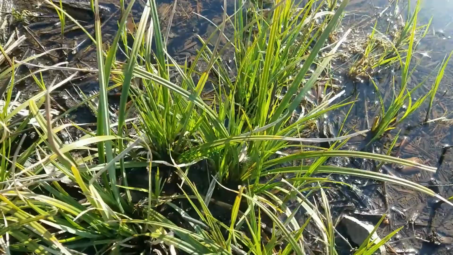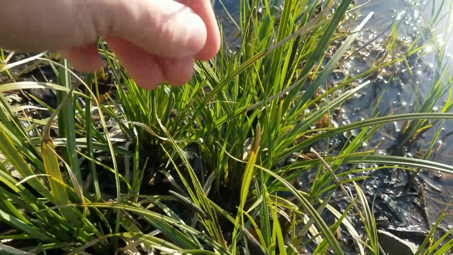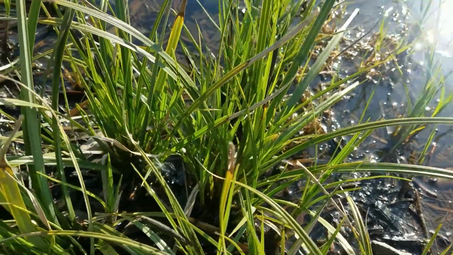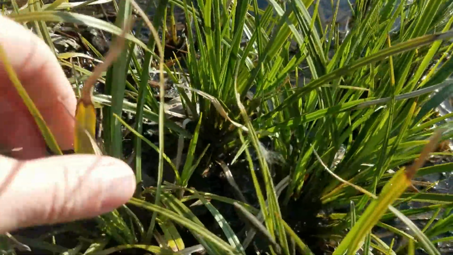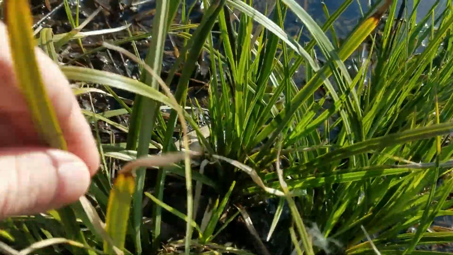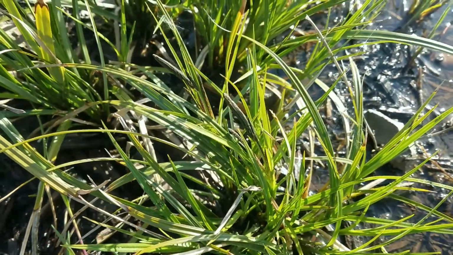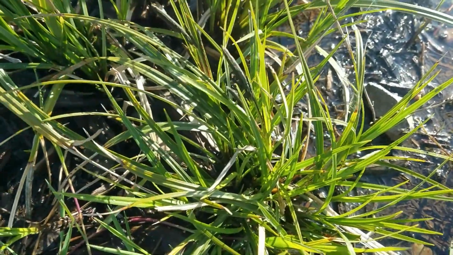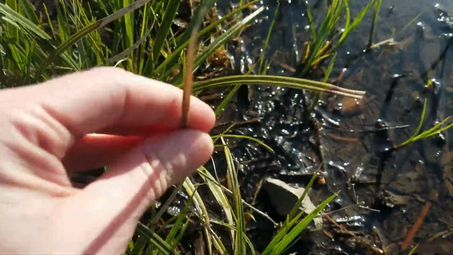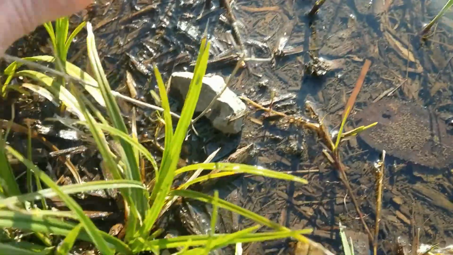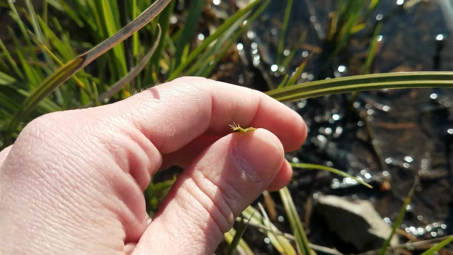Now, sedges are easily differentiated from rushes and from grasses because, further along on the leaf here, you'll see that it has this indentation down the middle. Kind of like if you cut the leaf in half, it would look like a little flattened V or W in cross section.